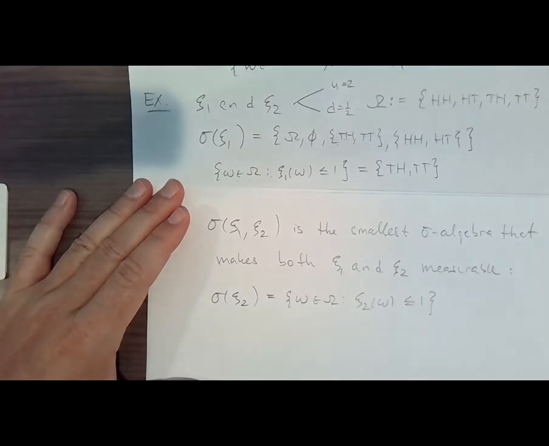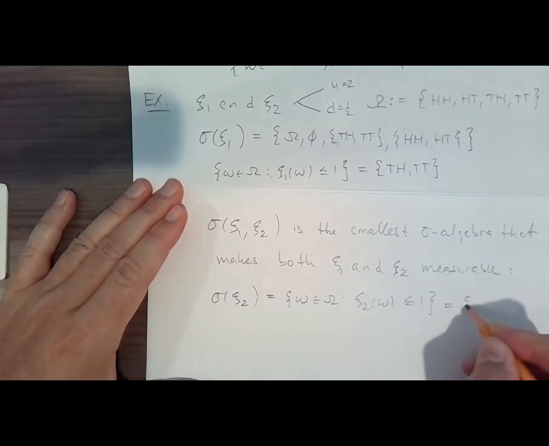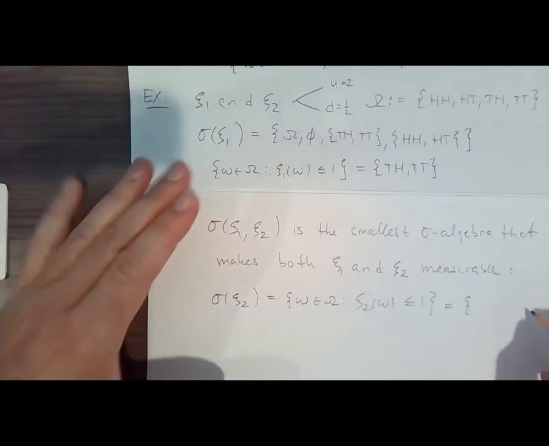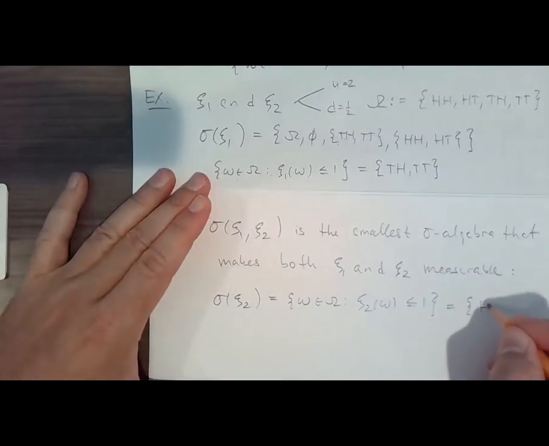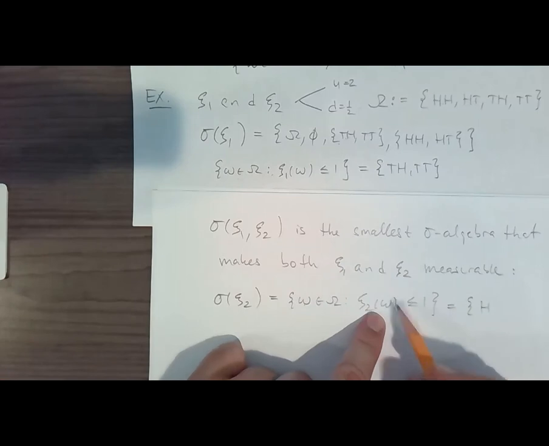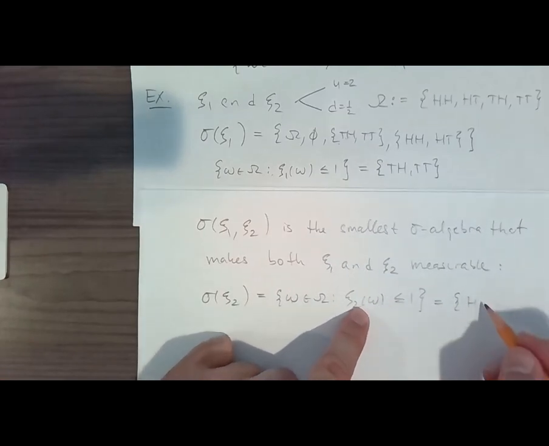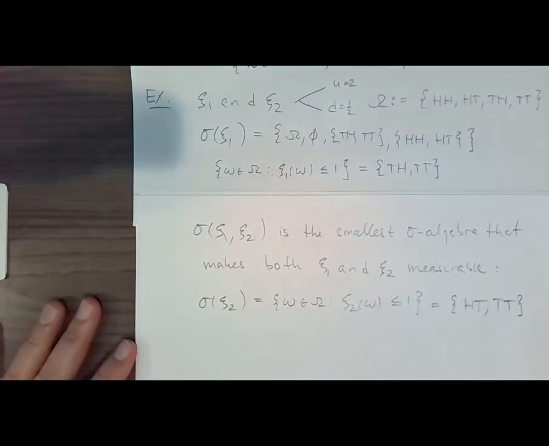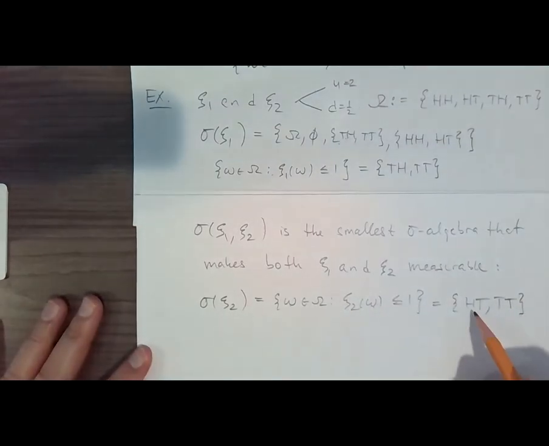So what I would find in here could be heads on the first. It doesn't matter. This one here will only see the second one. So if I have a tail, then it's going to work. Or if I have the first one could be tail, and then the second one could be tail. So that will be in there.